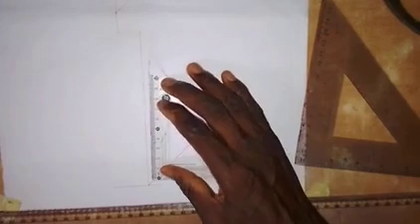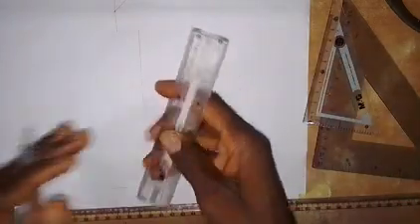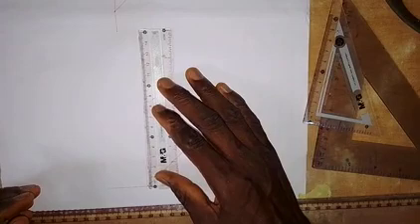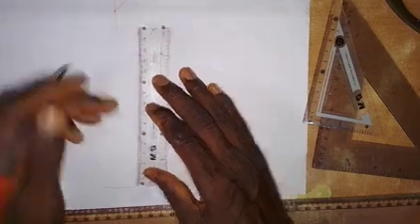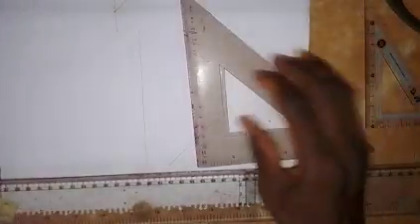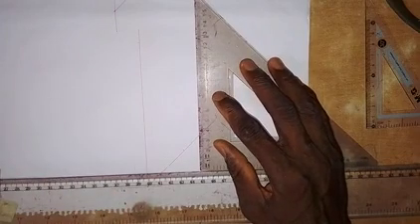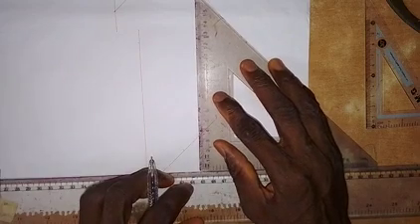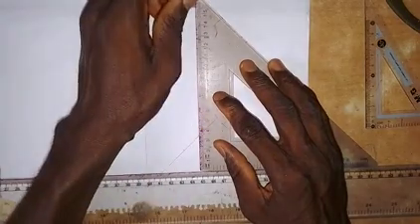Then I'm going to take a measurement of 140 millimeters here on this line. So from this point, we take 140 millimeters up. This is 140 millimeters. We have it here. Then I will come to this point here where that 70 millimeters stops, and I'm going to draw a vertical line like this.